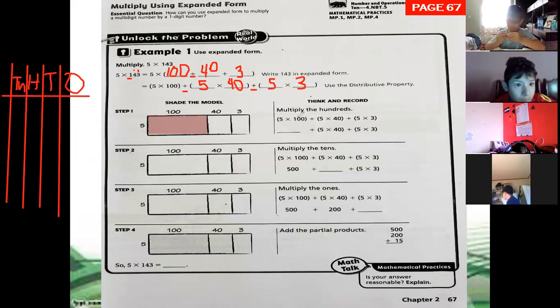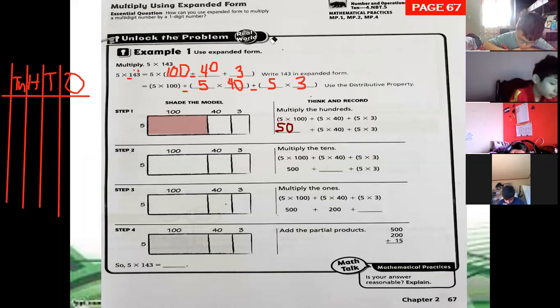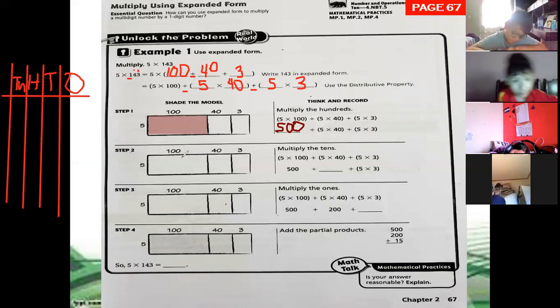Okay, multiply the 100. 5 times 100. So it's 5 times 1, 5, right? And then we add 2 zeros. $500. I already did it because it was too easy.